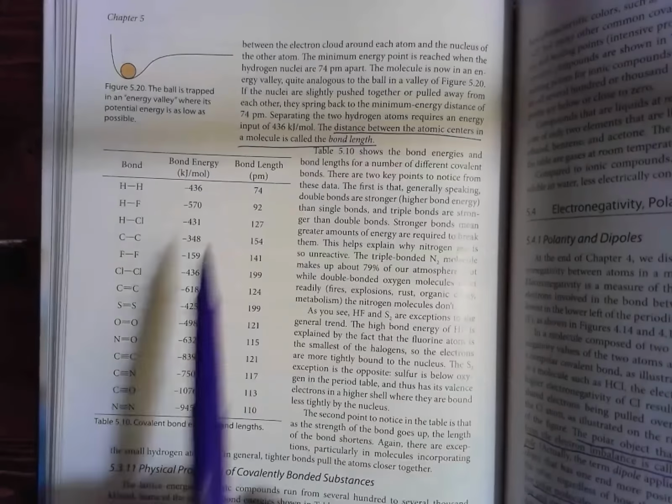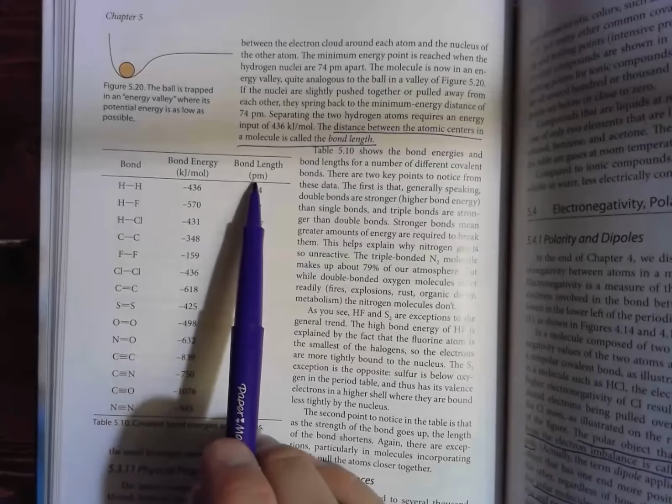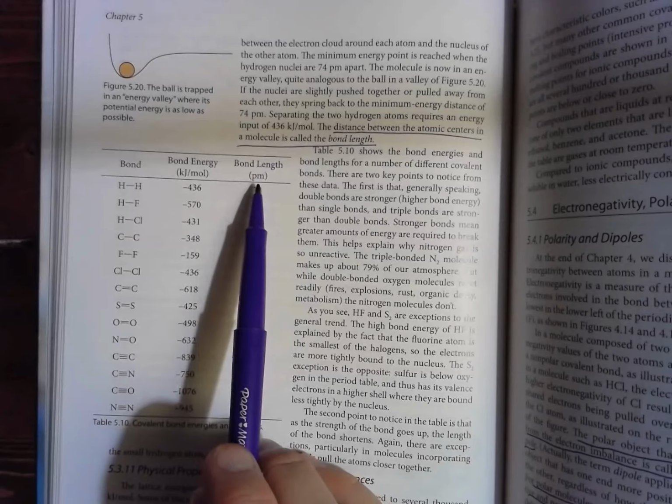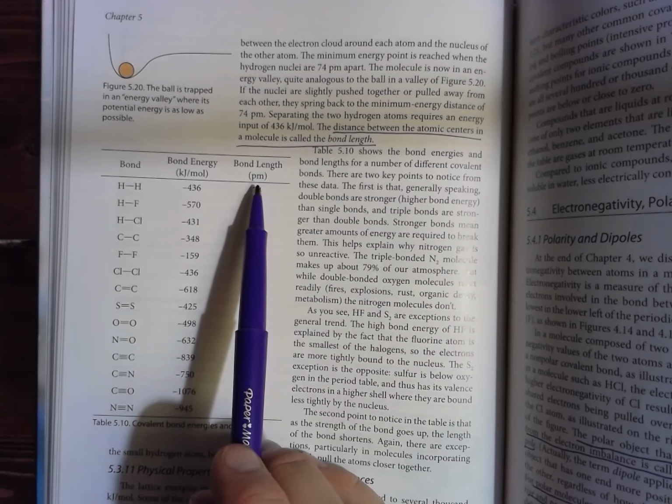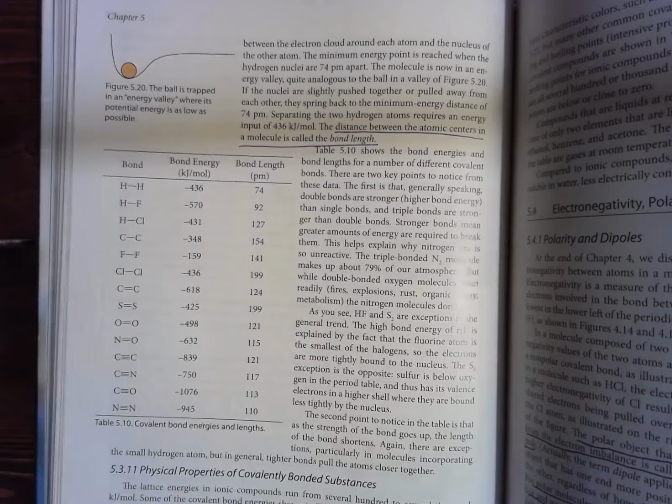Bond length is in picometers. What do we know? 1 times 10 to the -12th, I believe. Hold on, let me check on that. I think they're a tenth of a nanometer. Once again, not prepared.